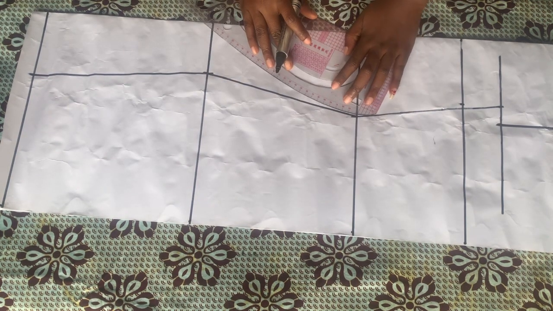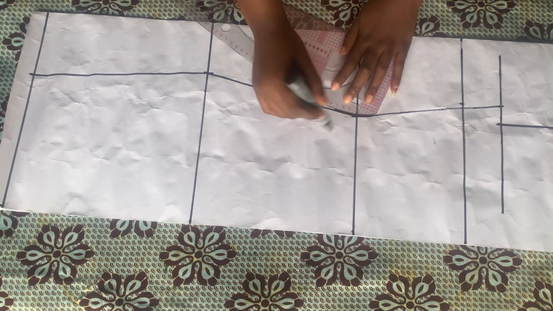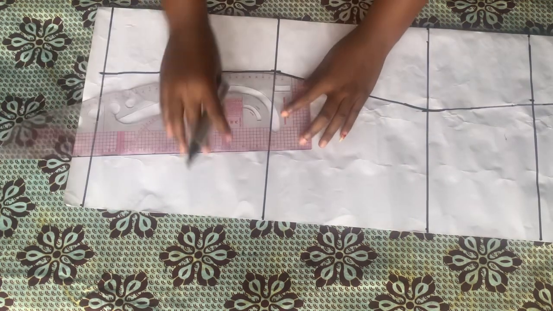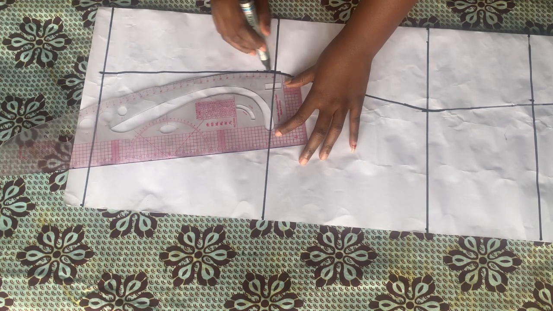Now that that is done, I'm just using my curve to further blend in those sharp edges. As you all know, we don't have any sharp edges in the human body, so I'm just blending that with my curve.